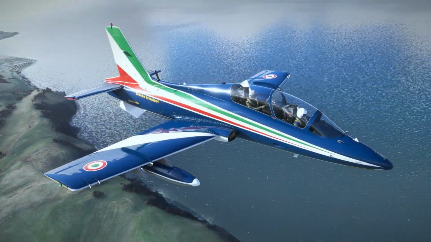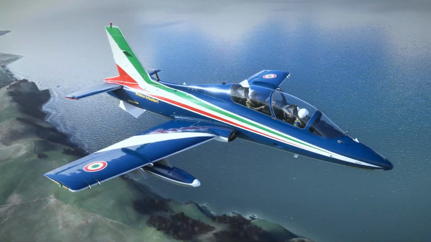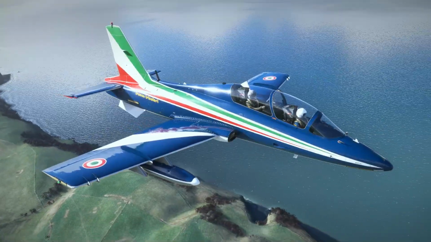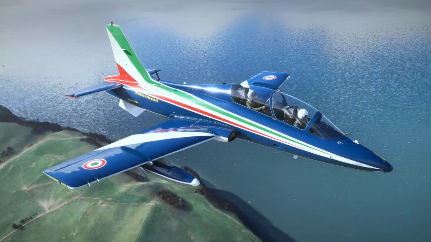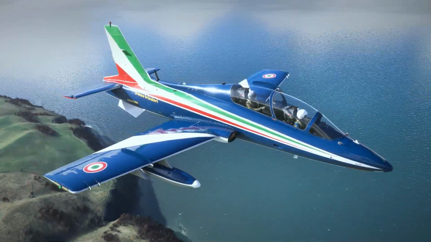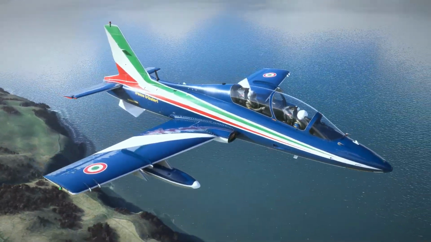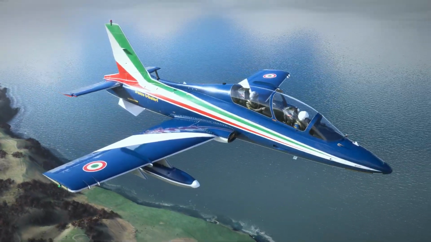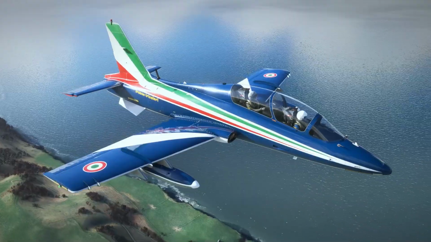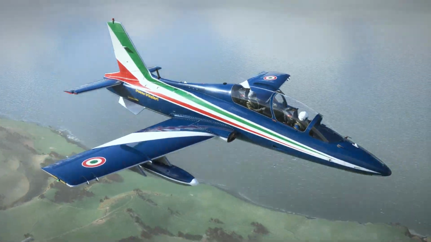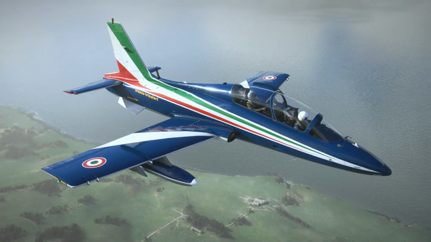So the MB-339 is a military jet trainer and light attack aircraft designed and manufactured by the Italian aviation company Aermacchi. The aircraft was designed during the 1970s in response to an Italian Air Force requirement that sought to replace the service's existing fleet of Aermacchi MB-326s. The 339 was actually derived from the 326 rather than being an entirely new design, and thus the two aircraft share considerable similarities in terms of their design.